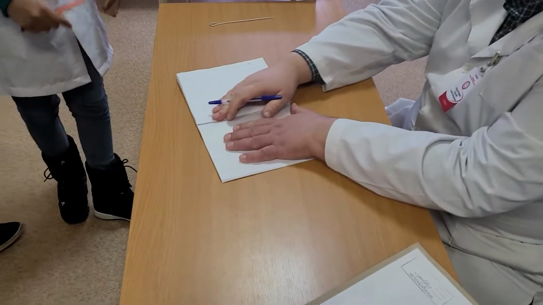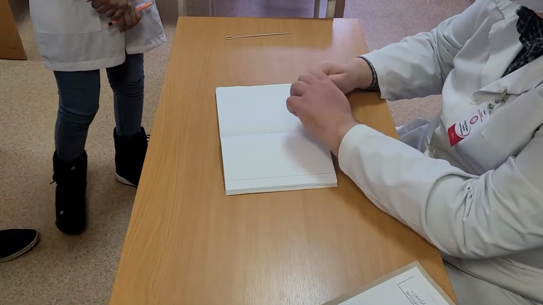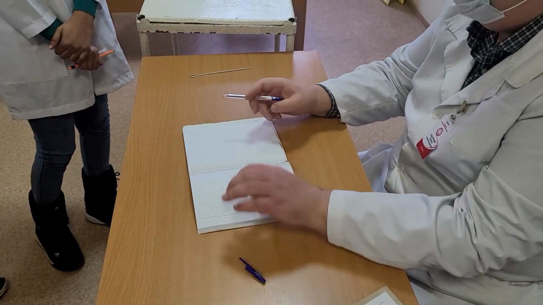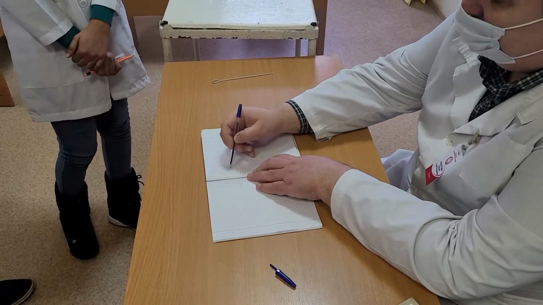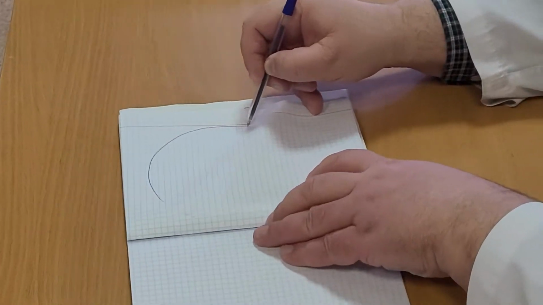Now, fascia of the neck. Transverse section of the neck, that is the skin of the neck. It is skin.